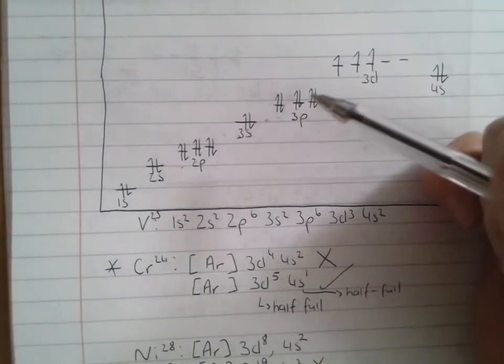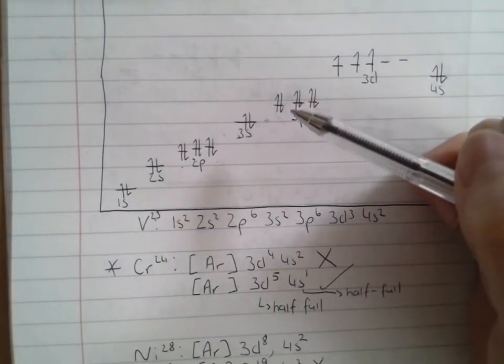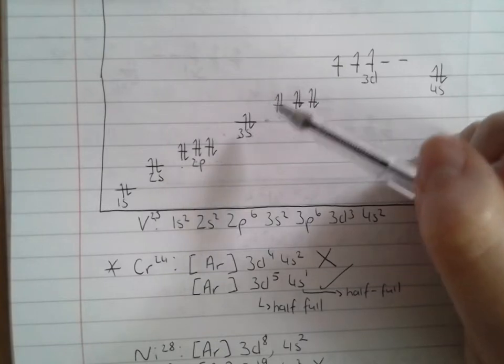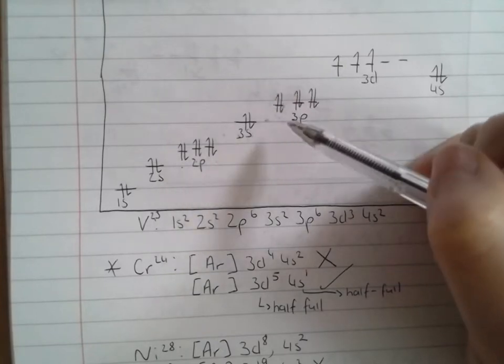That's all you need to know about spin. You don't need to be able to explain it. You just need to know that when you're putting electrons in orbitals together, 1 electron is spin up, 1 is spin down, and you represent that by using arrows pointing in different directions.